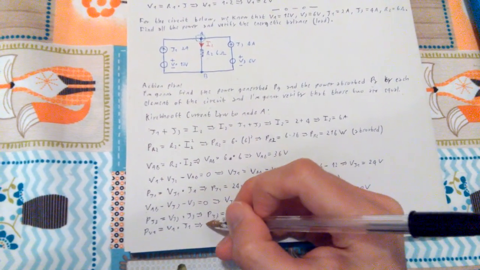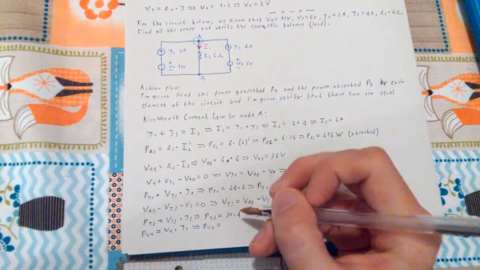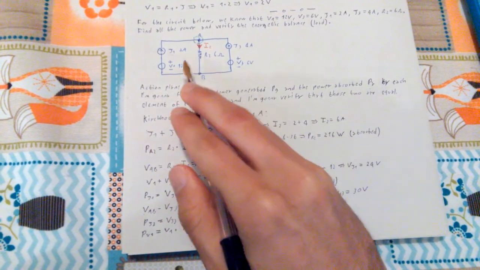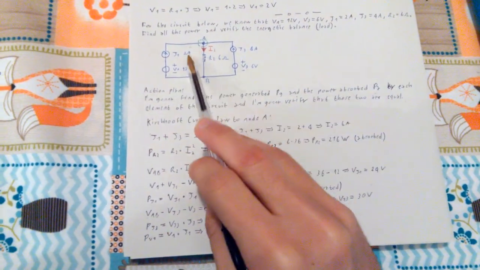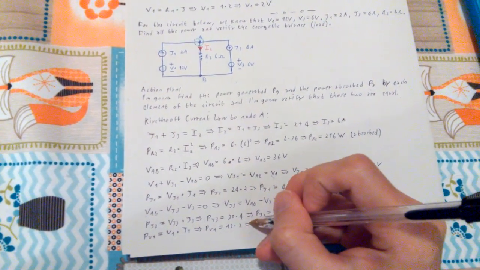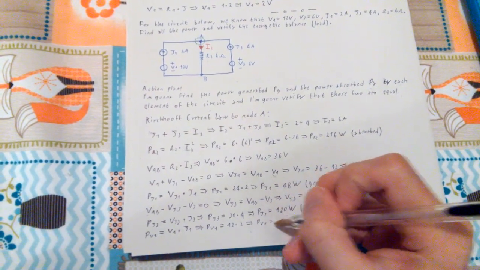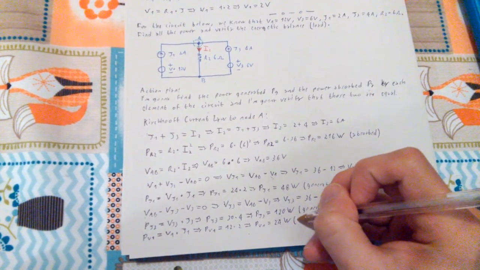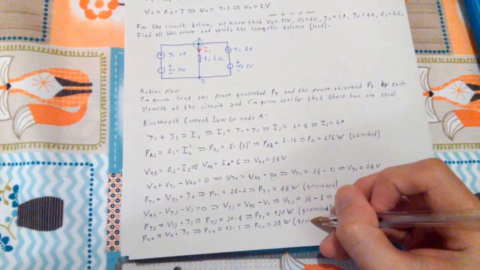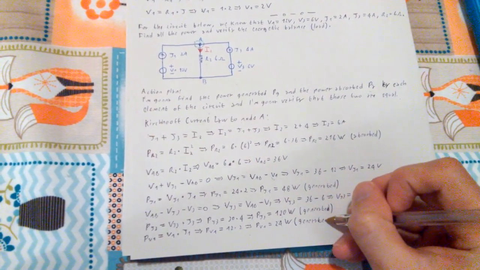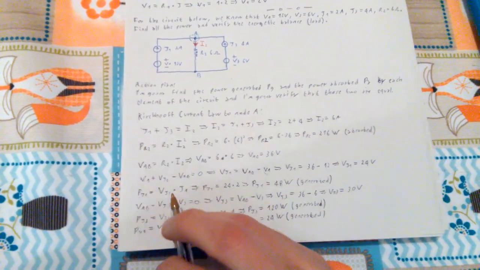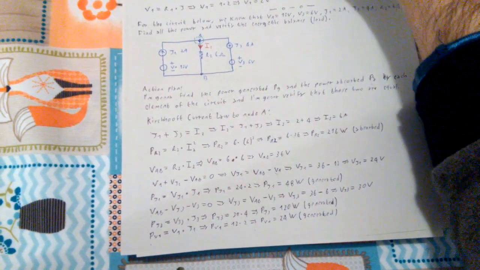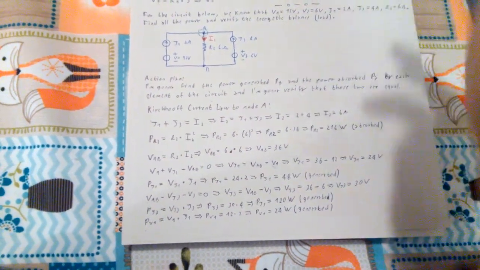So if I plug numbers back into this, I get that PV1 is 12 times 2, which is 24 watts. Again, generated, erogated, whatever.